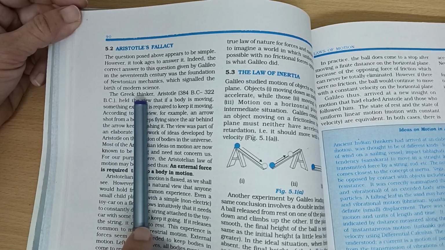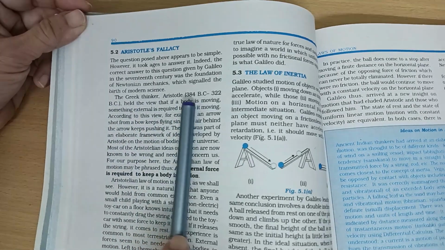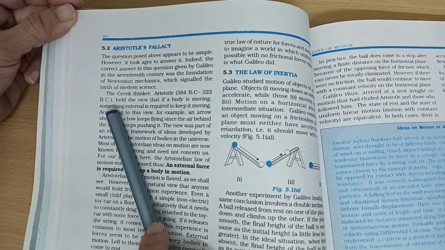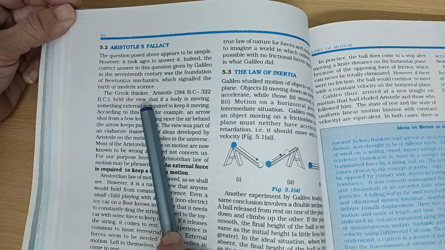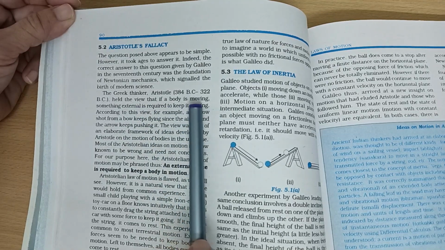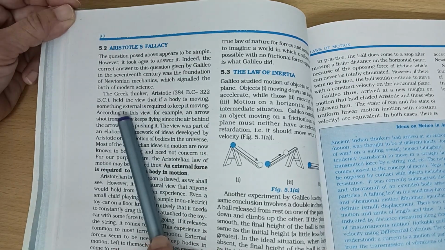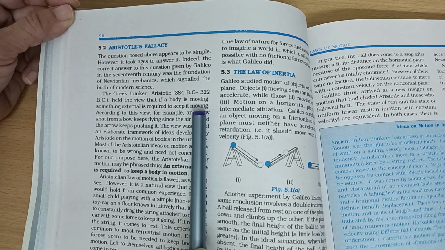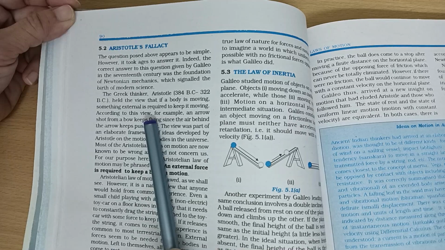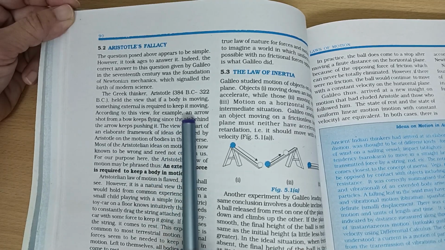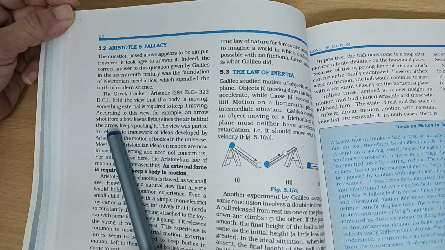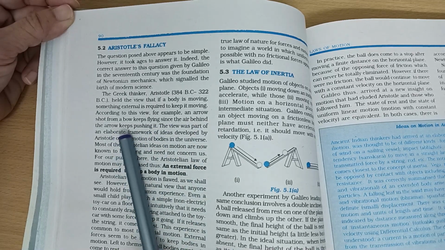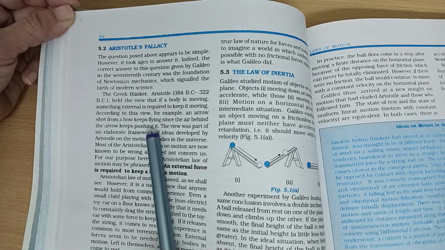The Greek thinker Aristotle, 384 BC to 322 BC, held the view that if a body is moving, something external is required to keep it moving. According to this view, for example, an arrow shot from a bow keeps flying since the air behind the arrow keeps pushing it.